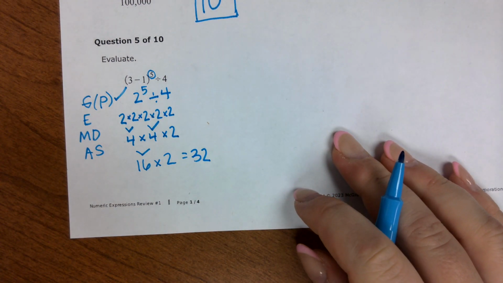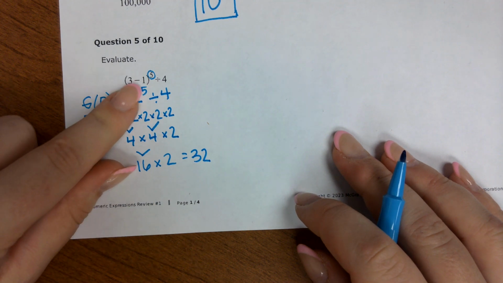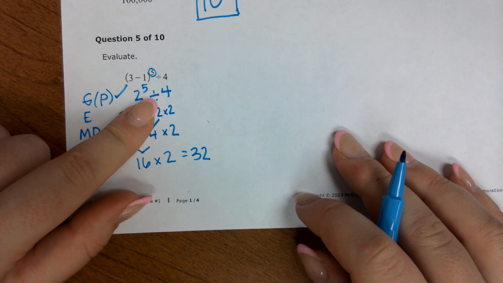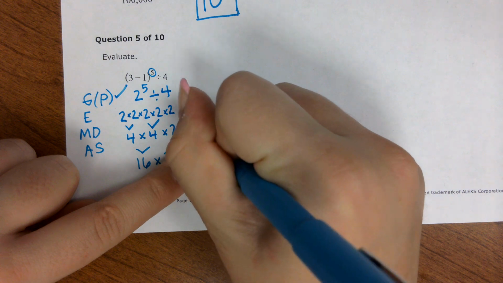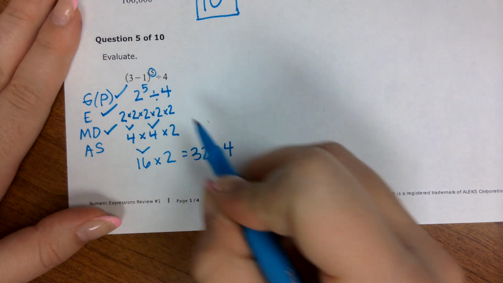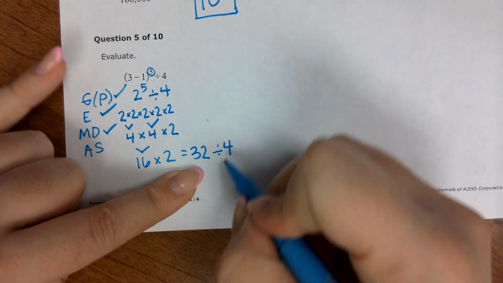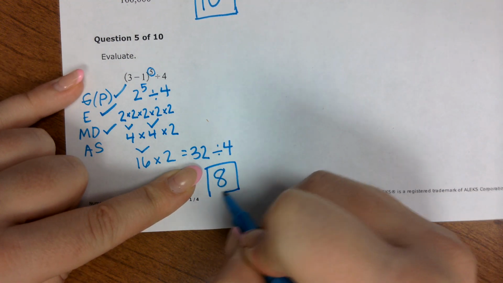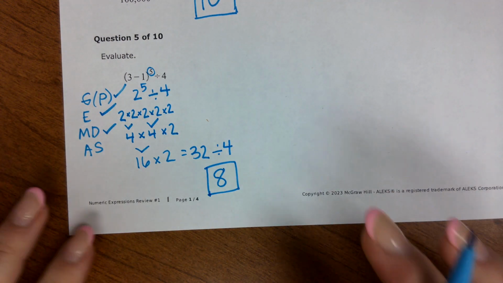So now 32 is not our answer because remember we just did 2 to the 5th power. So now we have to divide by 4, and that's our final step because we don't have add or subtract. So then we're going to do 32 divided by 4, which is 8, and 8 would be our answer. Okay. All right, flipping to the back, we've got question 6.